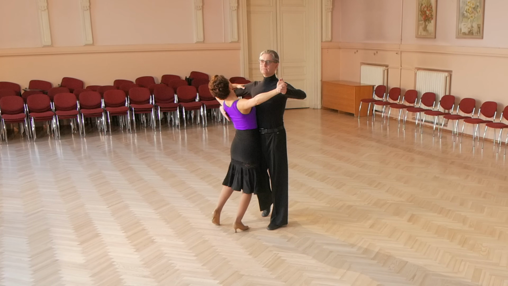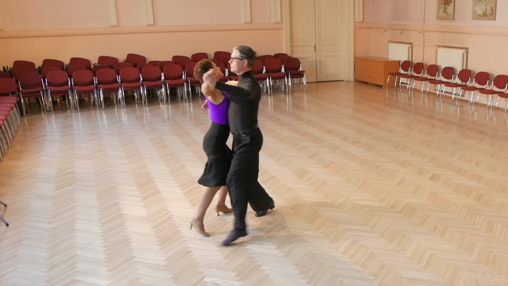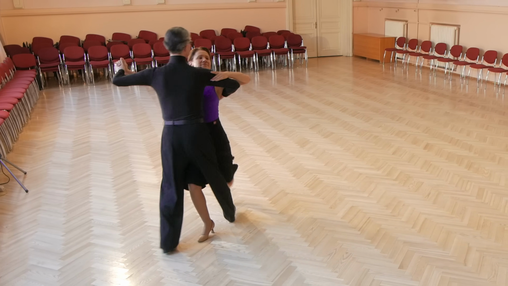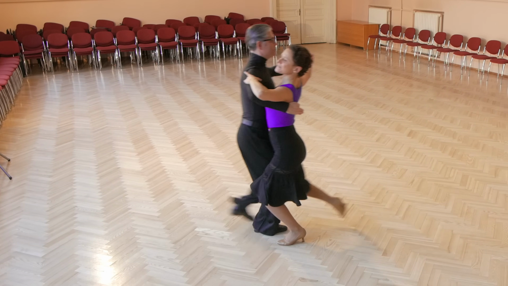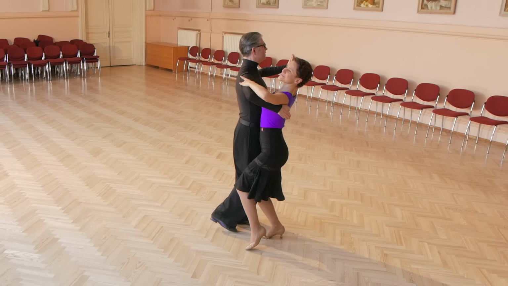And now lady steps. Lady starts with left foot. Back in CBMP, to side, close, forward and pivoting action, back, back, cross in front, back and slightly to side.